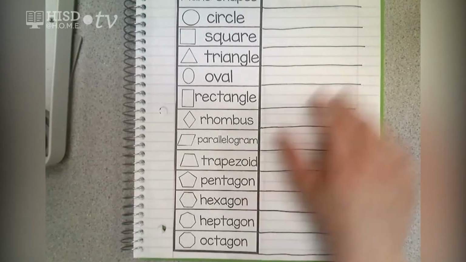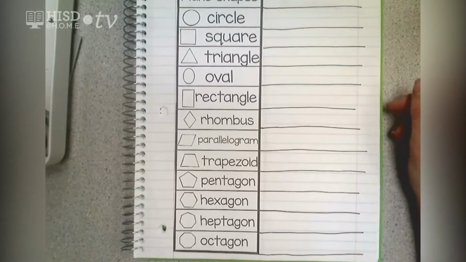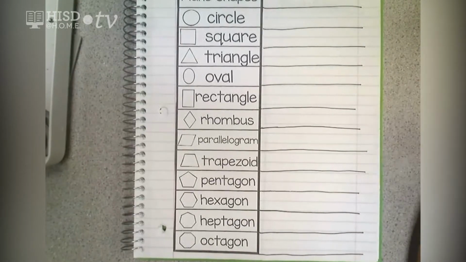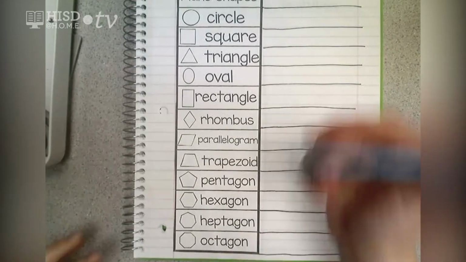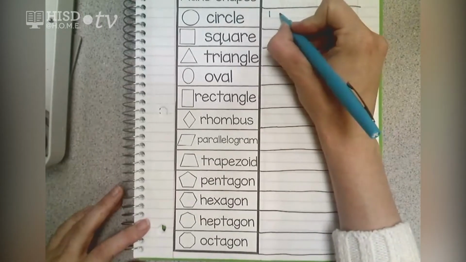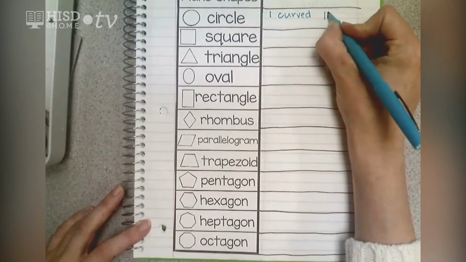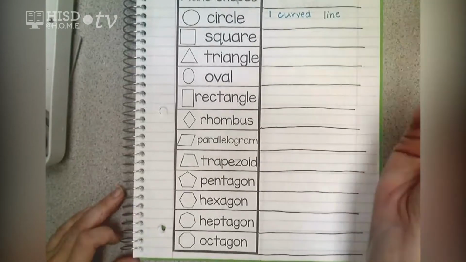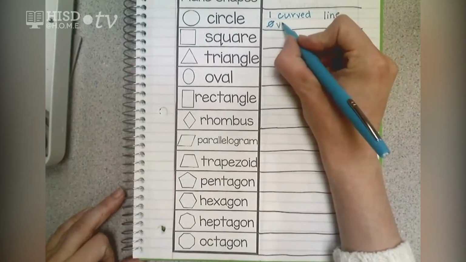So let's look at this circle. We're looking for sides, which means straight lines, not curved lines. So we have one curved line, but 0 vertices.